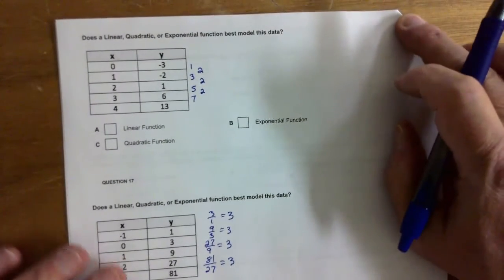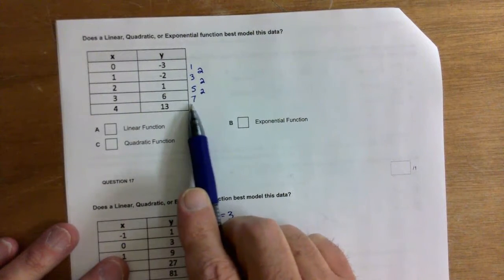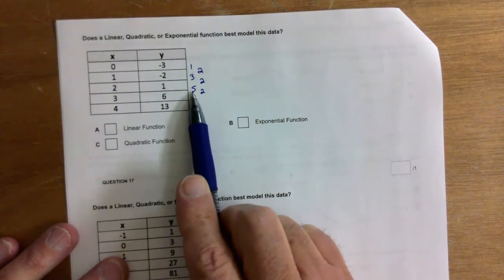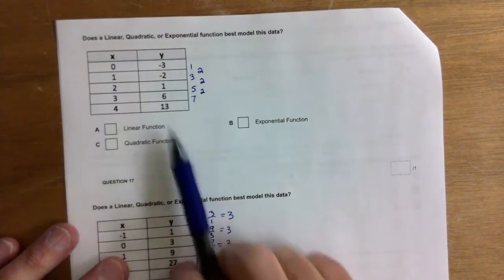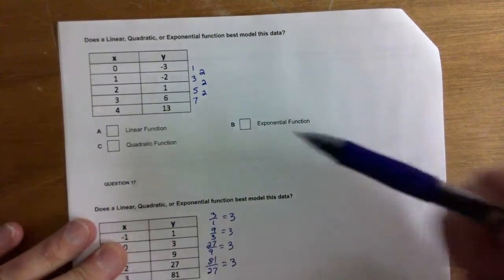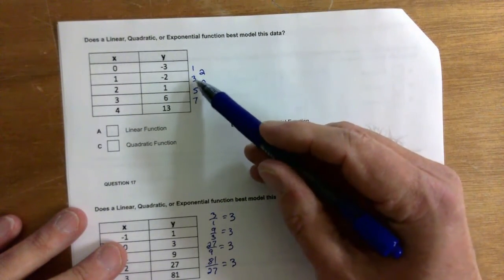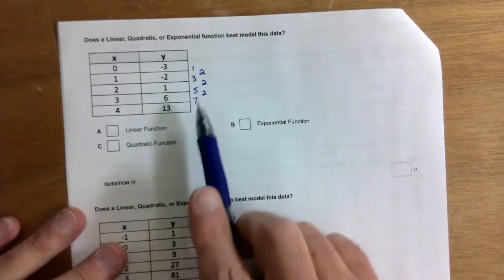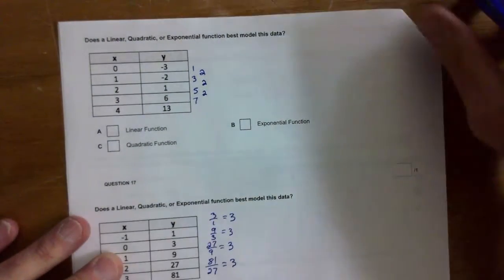All right, then we have these 4 tables. The first one, I took the first difference. 13 minus 6 is 7. And 6 minus 1 is 5. And I kept doing that. All right, 5 minus negative 2 is 3. And negative 2 minus negative 3 is 1. All right, then I took the next difference. 7 minus 5, 5 minus 3, 3 minus 1, they all equal 2. So the second difference is constant. You should be able to find it. All right, you should know that.